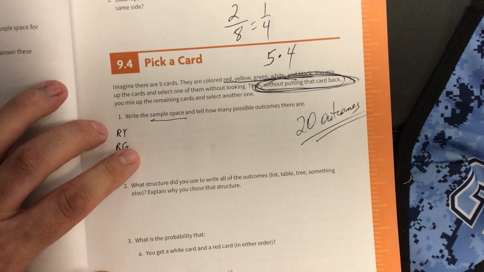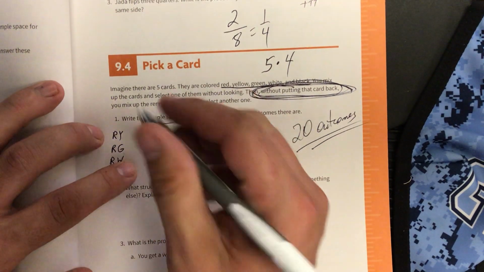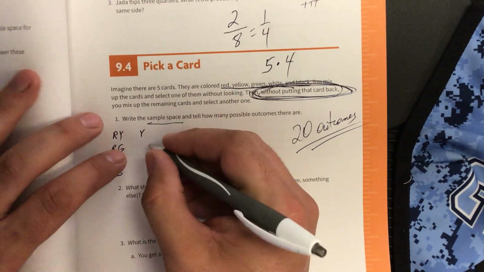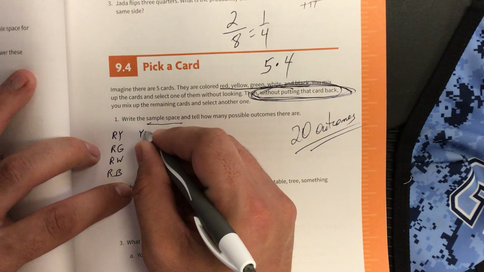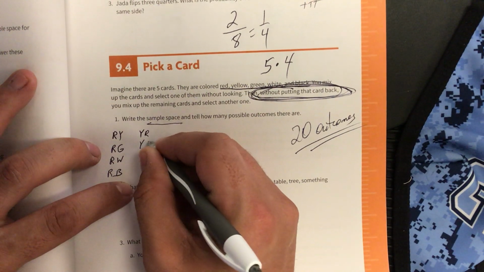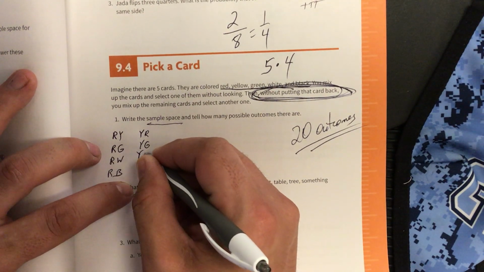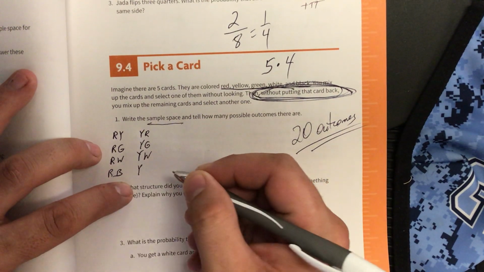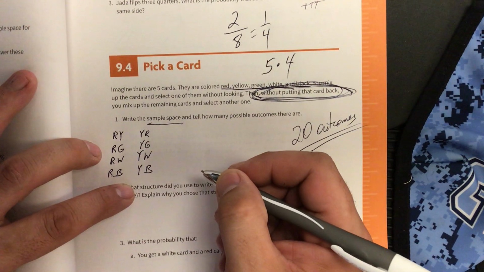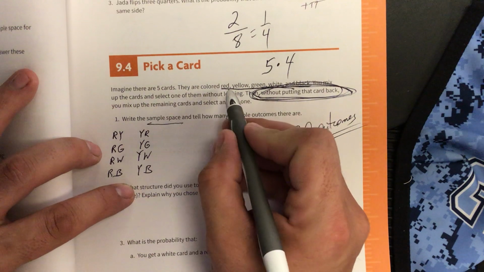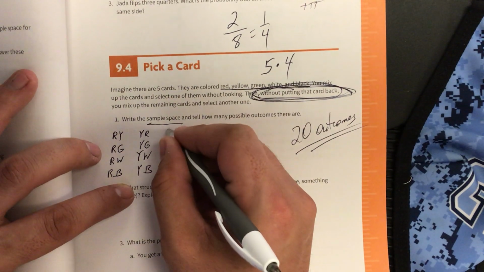Okay, which other one could I draw first? Yellow. So I could draw yellow, then red, yellow then green, yellow then white, yellow then black. What else could I draw first? Green.